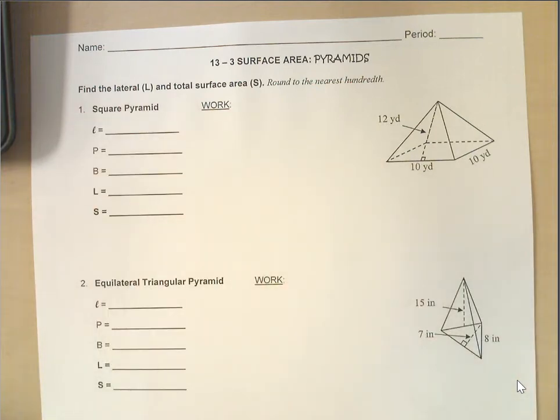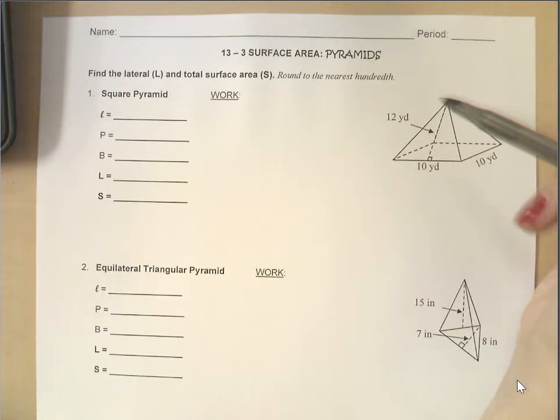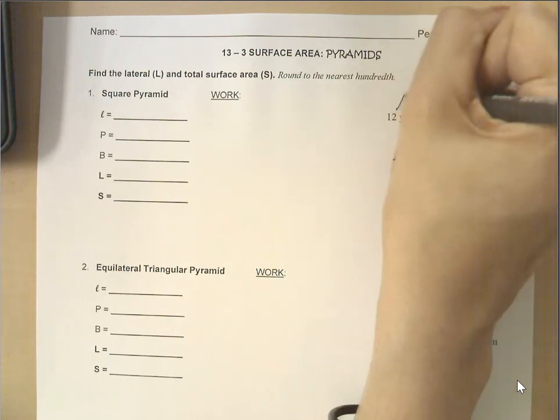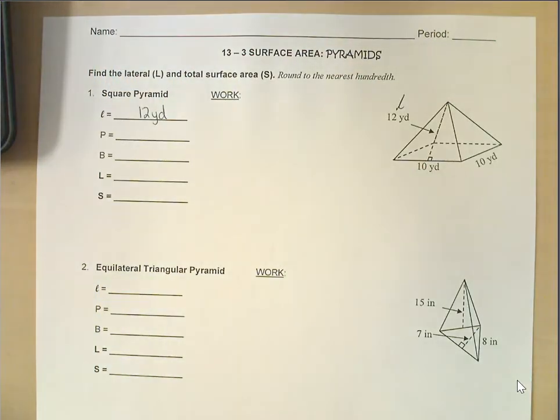So first thing, slanted height, that's the cursive L, is the distance, the height from the very top of your pyramid down to the bottom going along the side of the pyramid. So it's slanted. So that's 12. The perimeter, it's still the same. P stands for perimeter of my base only.